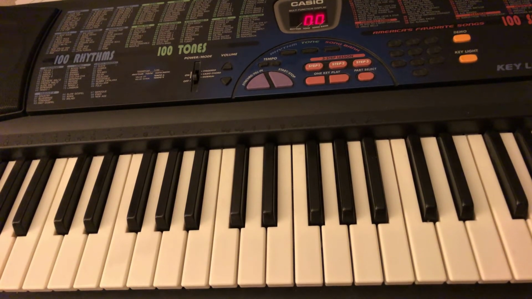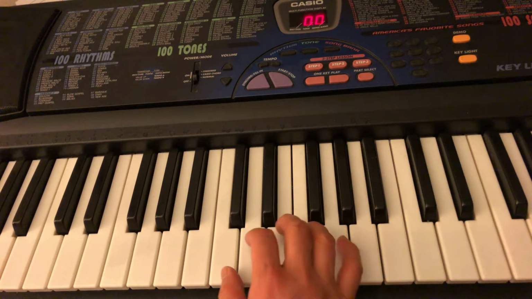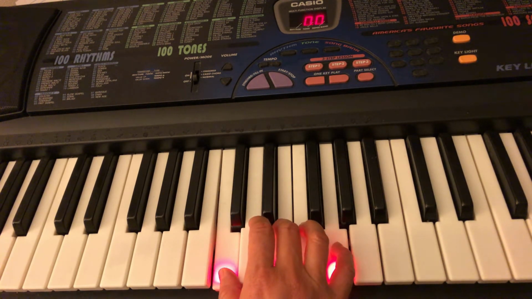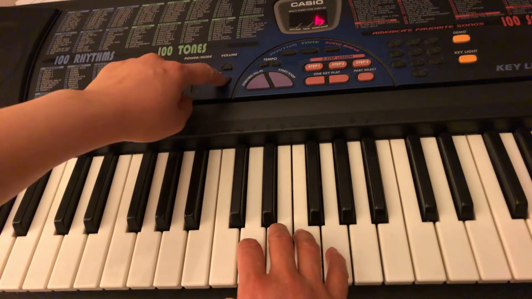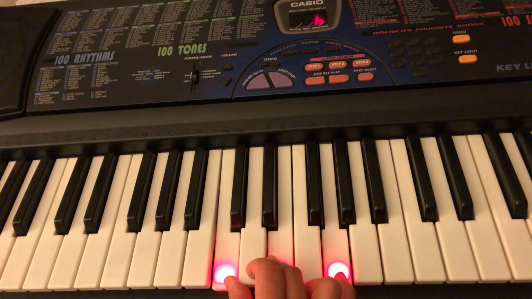Hi, so I am going to show you how to simply make chords major to minor and vice versa. So here it is. I'm going to play a simple chord, C chord. Does it sound happy or sad to you? Sounds pretty happy to me, yeah?